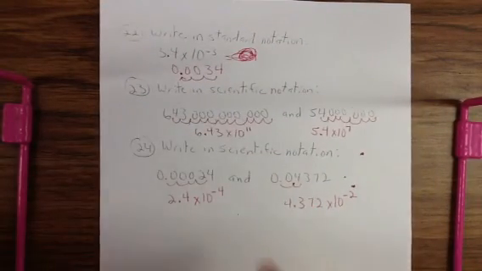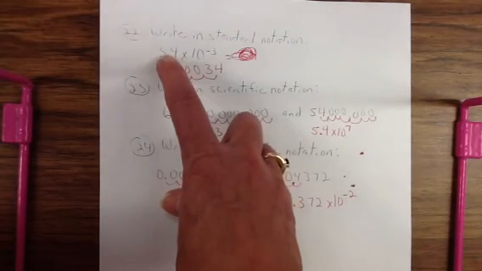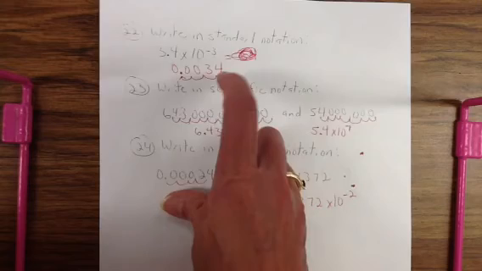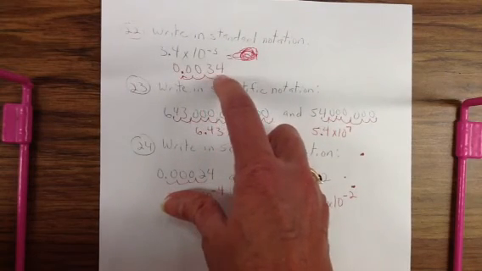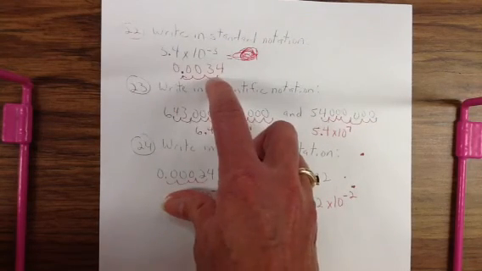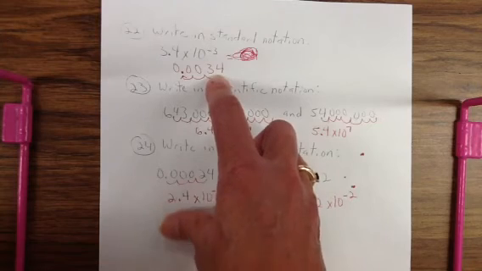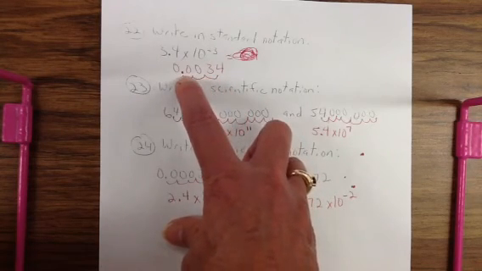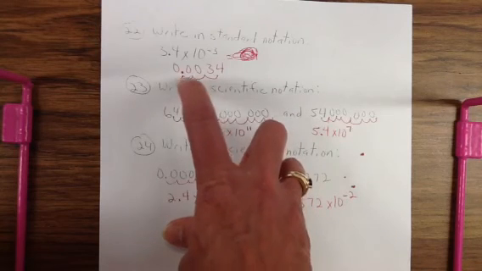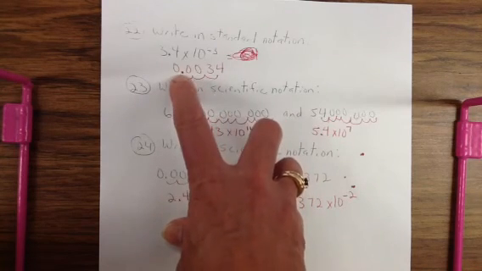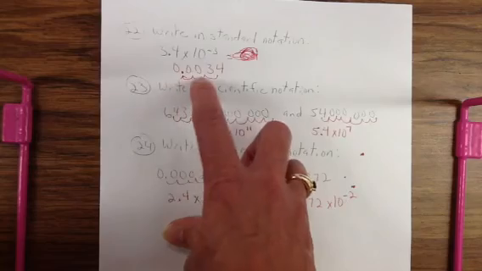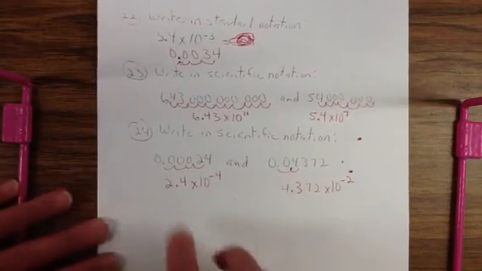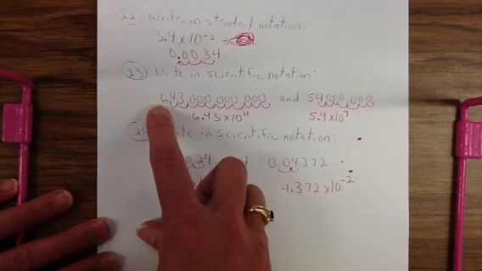Okay? Now, we've got just a couple more. Write in standard notation. So we have 3.4 times 10 to the negative 3. Okay, so what I do is I write my 34 without the decimal, but I start right here with my counts. 1, 2, 3 decimal moves, and then I fill in with zeros, and it's 0.0034.